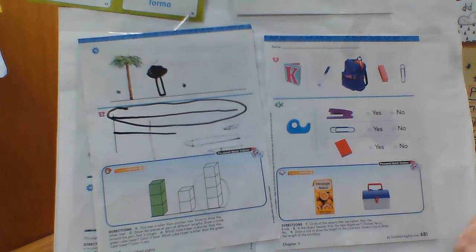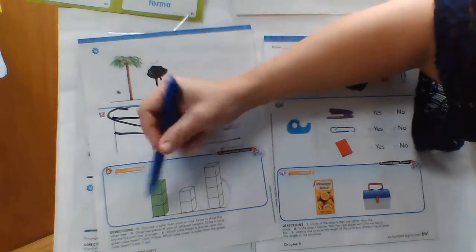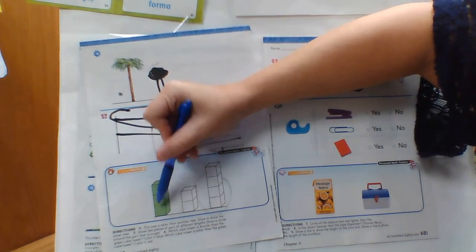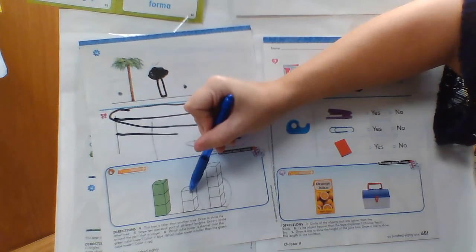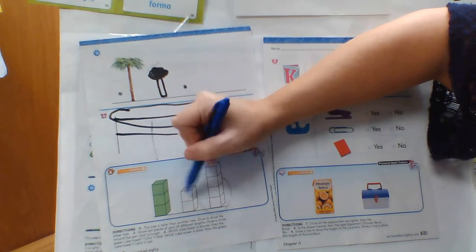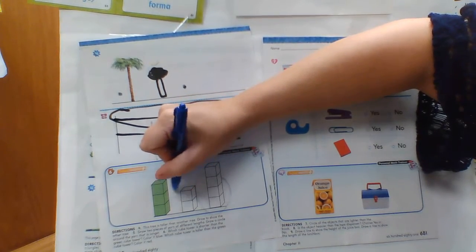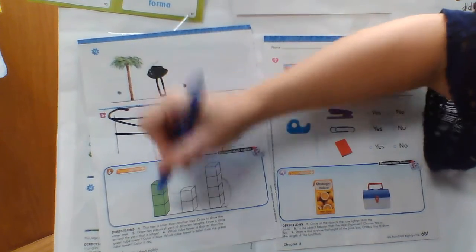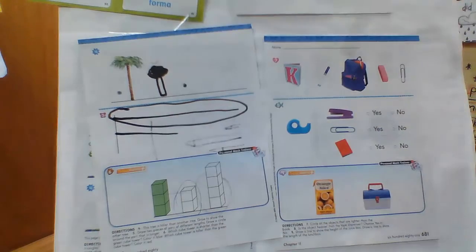So remember, we're looking for the one that is shorter. If it's shorter, then that means it's smaller. So, which one is smaller than 3? 2 or 4? Oh yeah, 2 is smaller than 3. And if you look at it, you can see that it is shorter, right? So this one is the shorter.